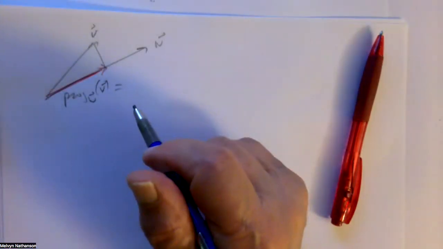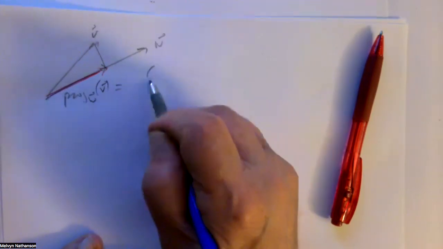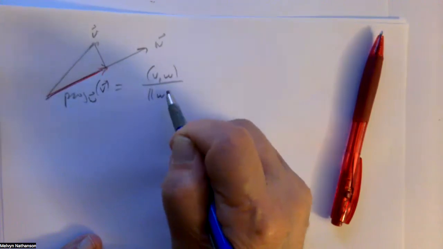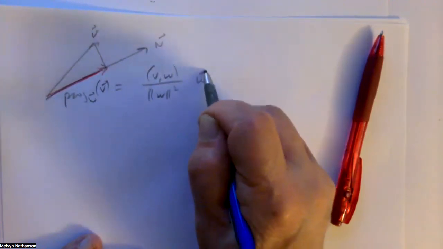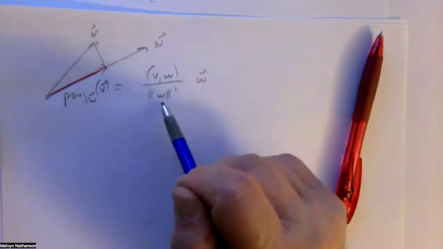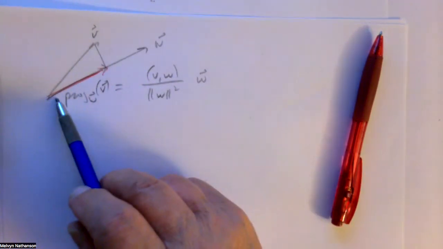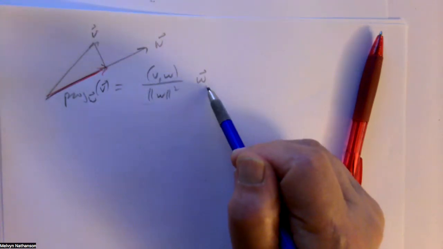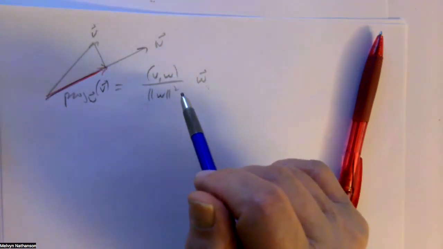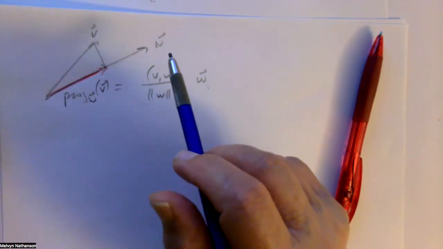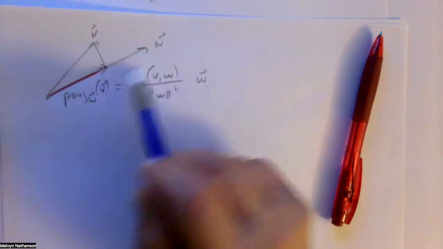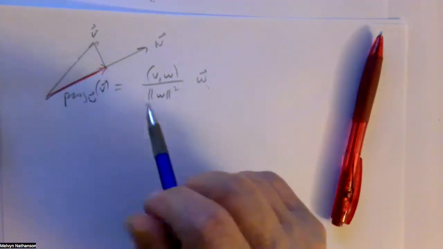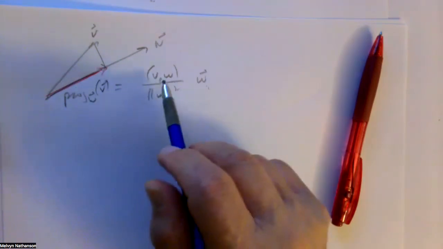It is the inner product of v and w divided by the length of w squared times the vector w. So this is a vector parallel to w because it's a scalar multiple of w. And v minus this is perpendicular to w.